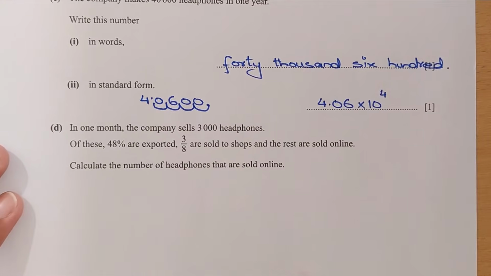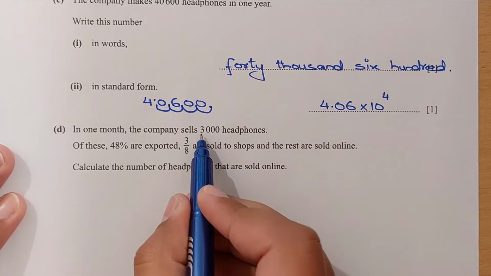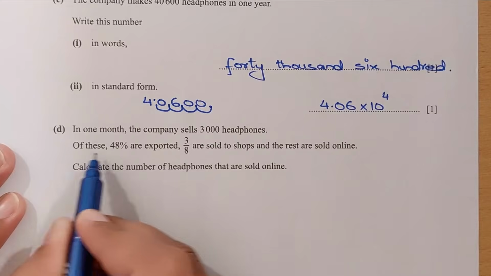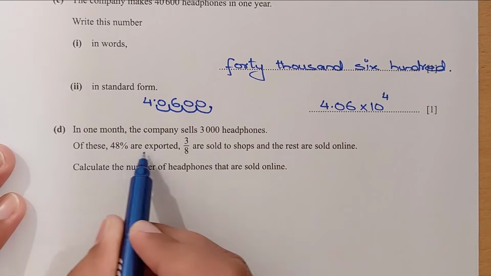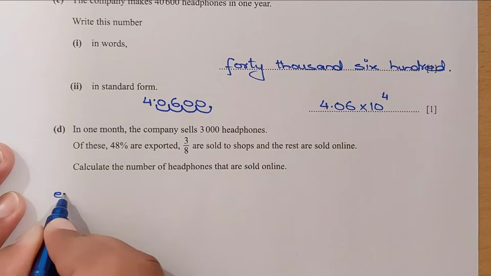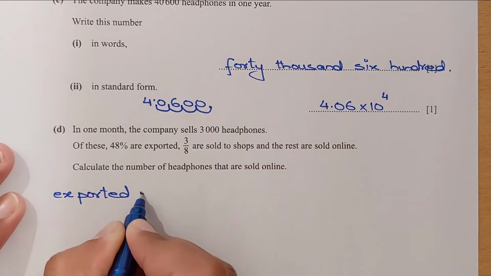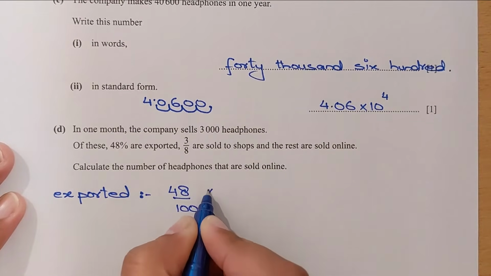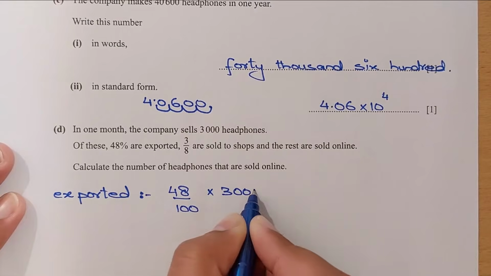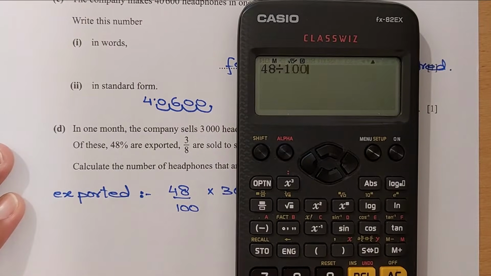Right. Now for part D, in 1 month the company sells 3,000 headphones. Of these, means of 3,000 headphones, 48% are exported. So let me find the exported ones. 48% of 3,000. Right. 48 divided by 100 times 3,000.